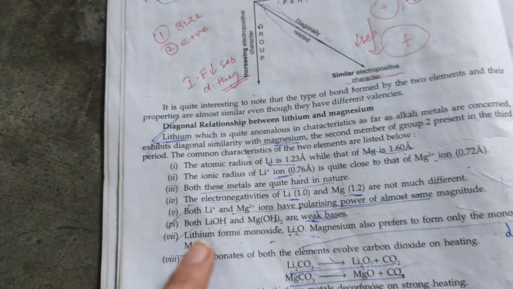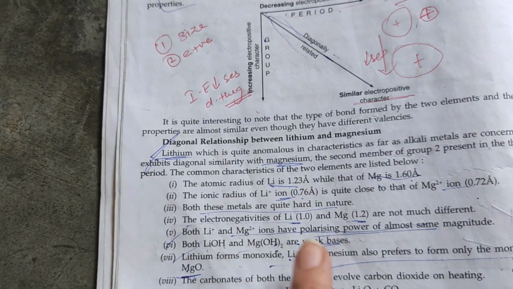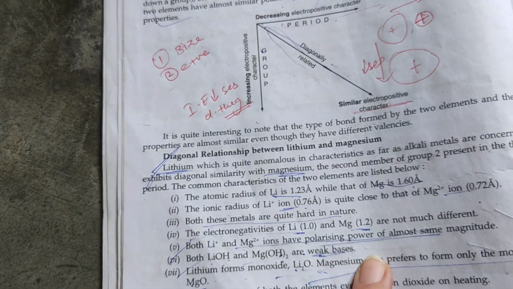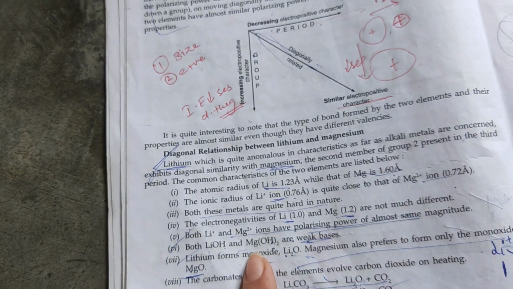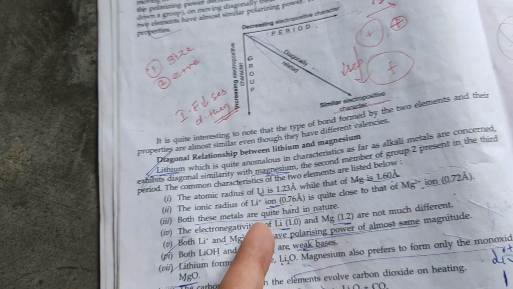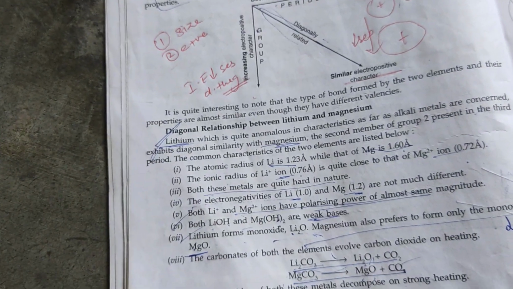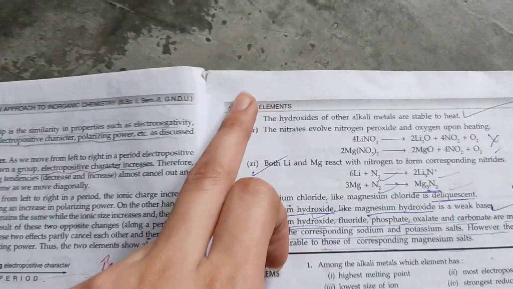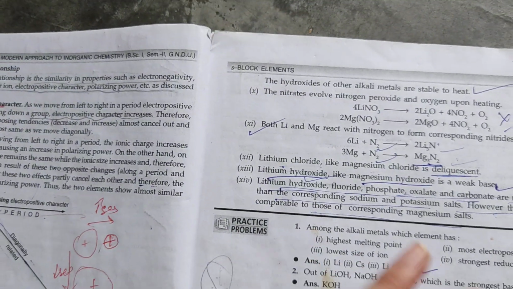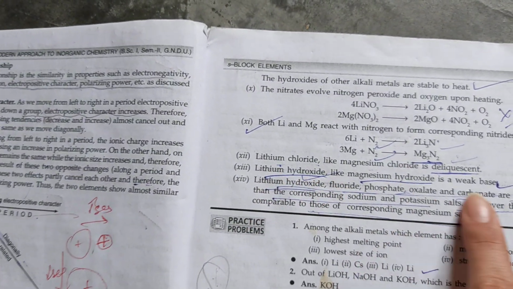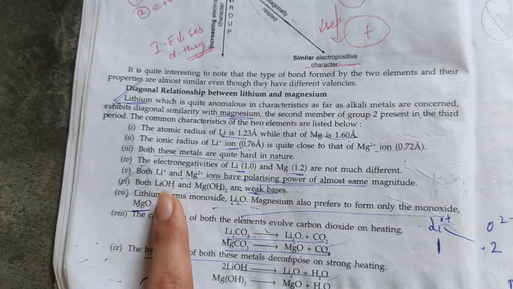Okay, and then both form their hydroxide as weak bases, 5 points. Okay, and after that they are hard in nature, 6 points. Done. After that you can keep any point which you like. Their hydroxide is weak base. See, this point is repeated. So if you have many points, then you may repeat a point to make the number even more.